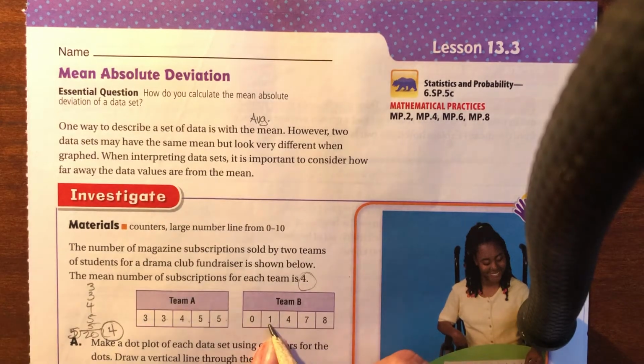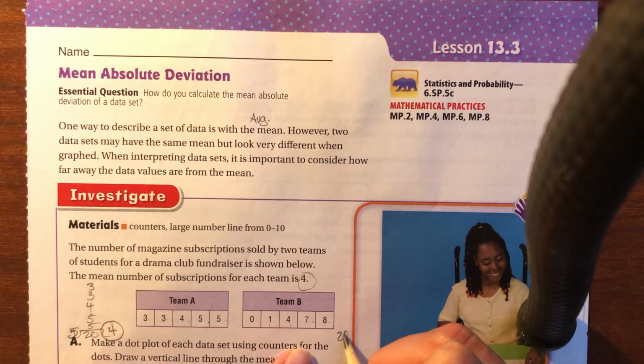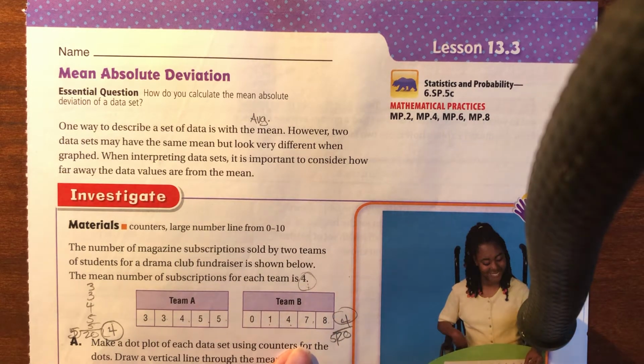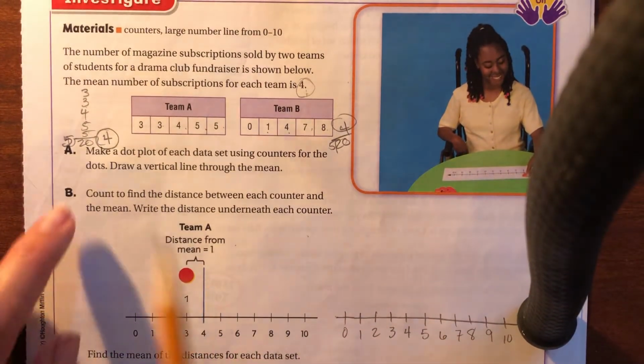Here we have 1 plus 4 is 5, plus 7 is 12, plus 8 is 20. So once again, 20 divided by 5 is 4. So that's why the mean is 4. They added up all the values, divided by the number of pieces of data, and got the mean of 4 for both of them.